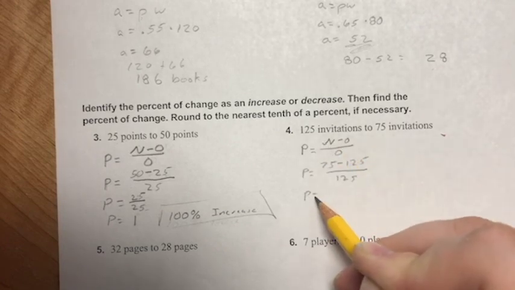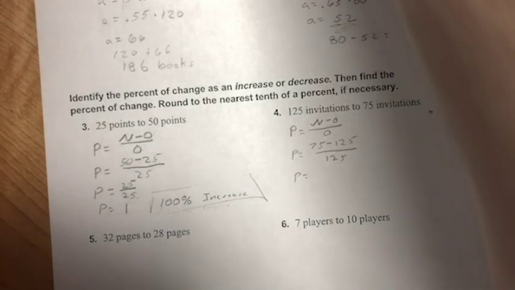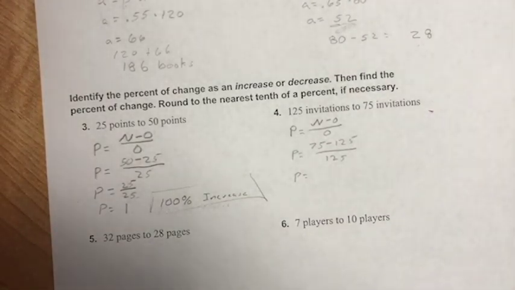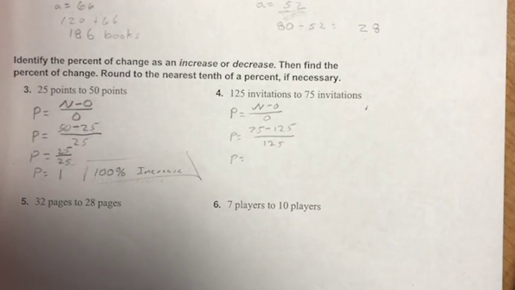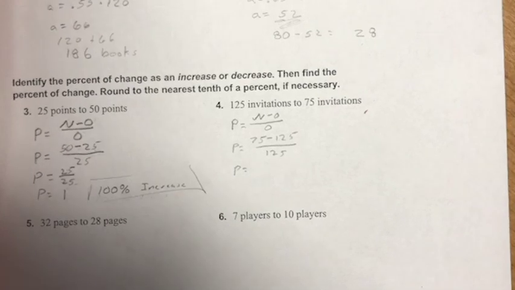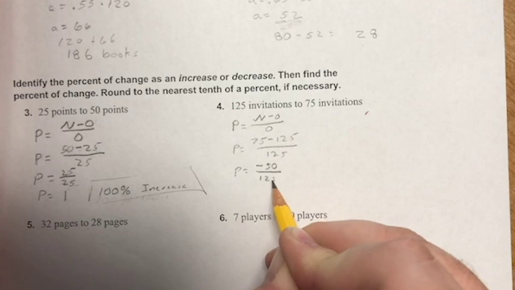Well, let's finish this all the way out. Find my handy dandy calculator somewhere. I could do that in my head actually, but I don't want to. Here we go. 75 minus 125 gives me a negative 50 over 125.